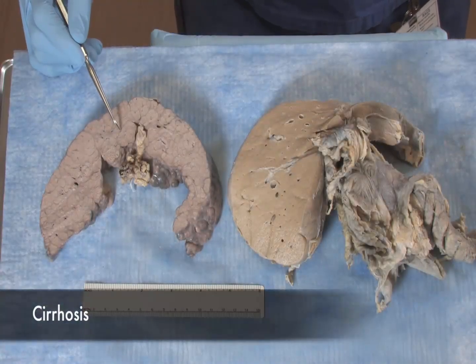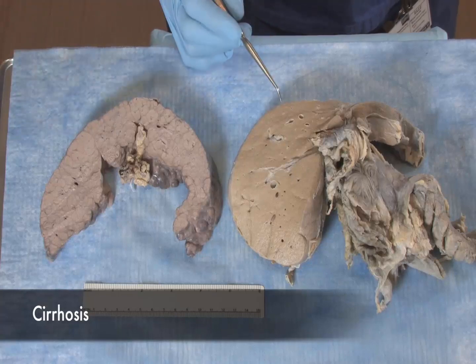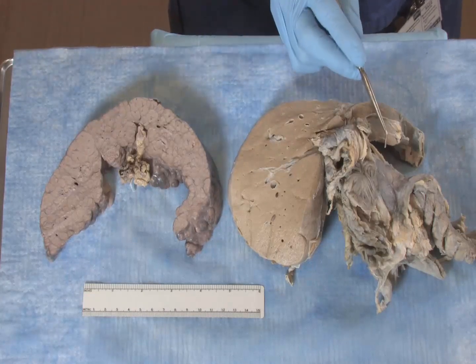This is a coronal section of cirrhotic liver. For comparison, there's a portion of normal liver, also sectioned in the coronal plane, with attached pancreas.